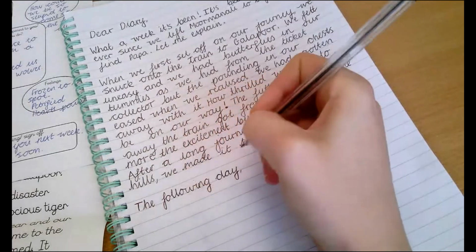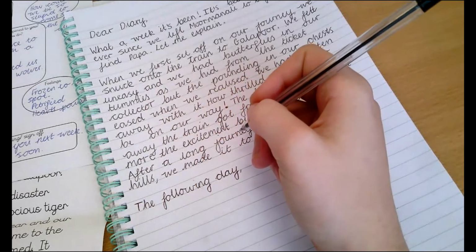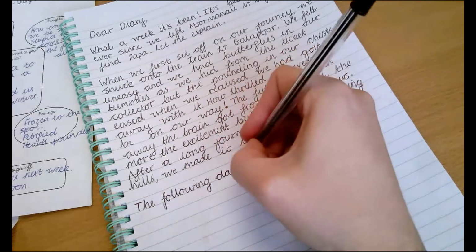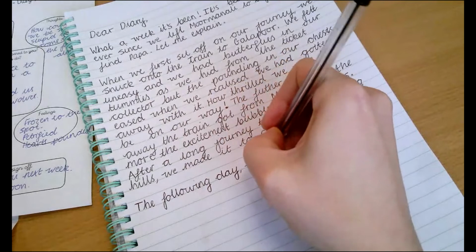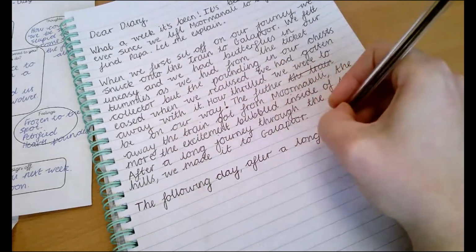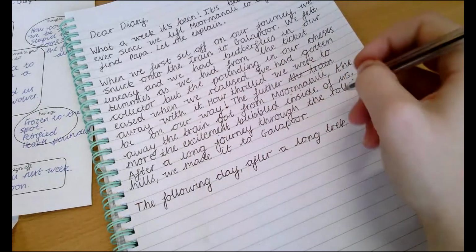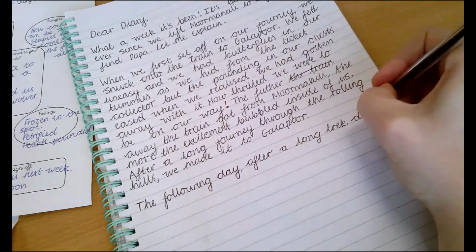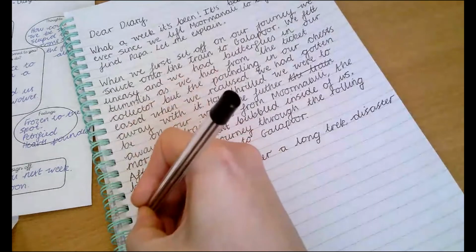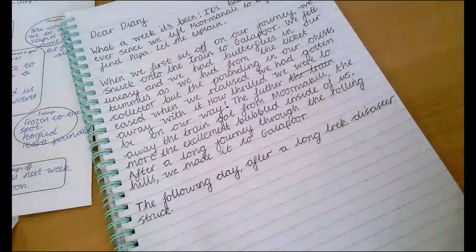I wanted to add a little bit more detail. I wanted to not only show that time has passed, but also that we've been on a long journey since then. So I've written the following day, after a long trek. Remember, I need a comma after each fronted adverbial. And what happened? Well, we came face to face with the tiger, which was a bit of a disaster. Things started to go wrong, so I'm going to write disaster. Full stop.